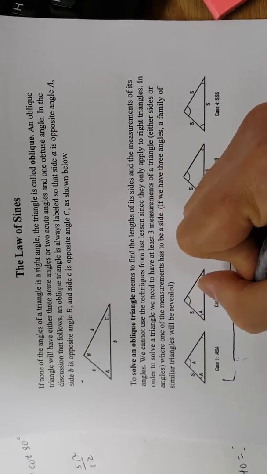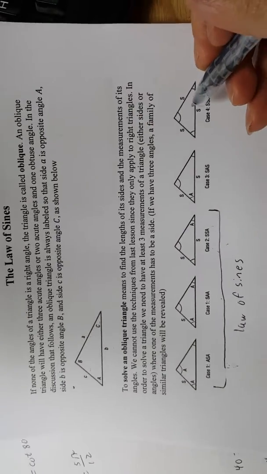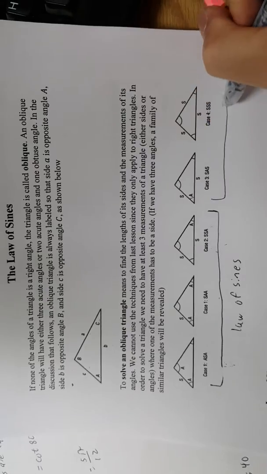These types of triangles can be solved using the law of sines, whereas the other 2 triangles are going to be solved doing the law of cosines.